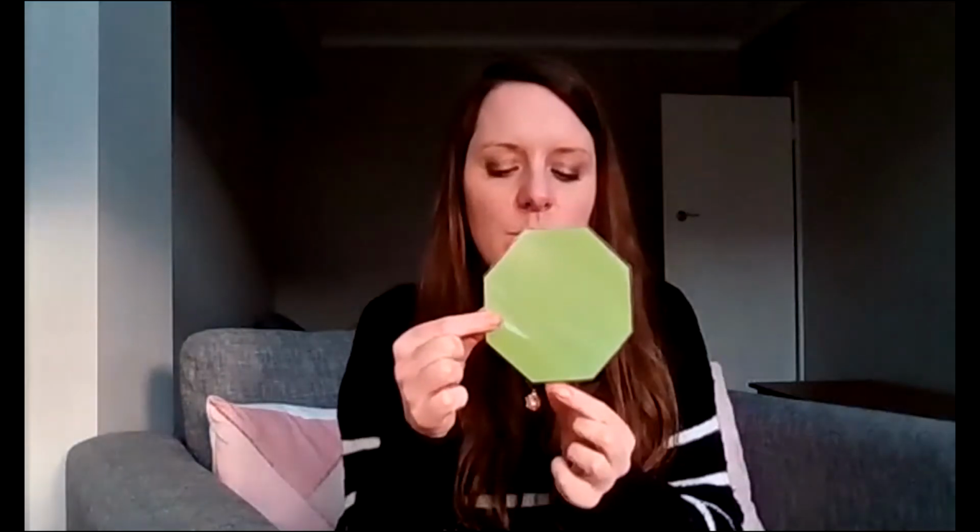What shape have I got? It's an octagon. It is an octagon. It has how many sides and how many corners? What makes it special so that we know it is an octagon? I hope you're saying it has 8 sides and 8 corners.